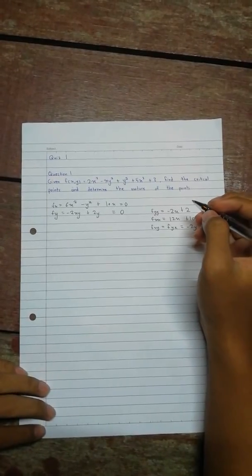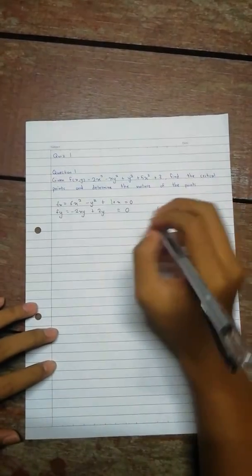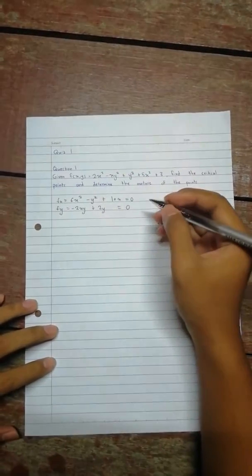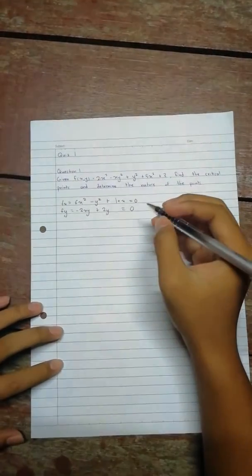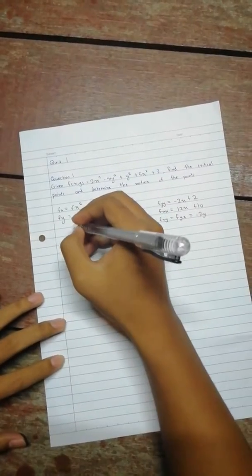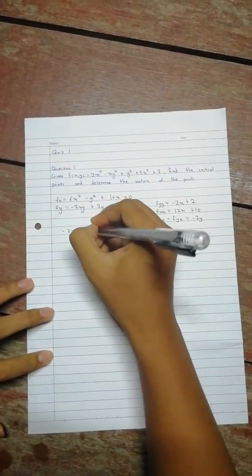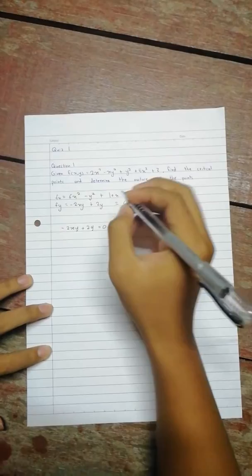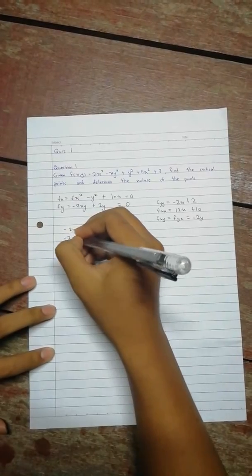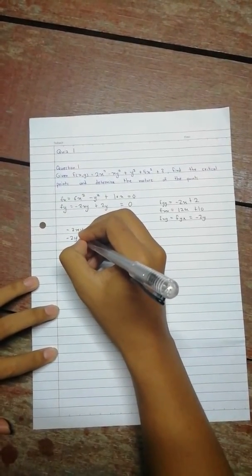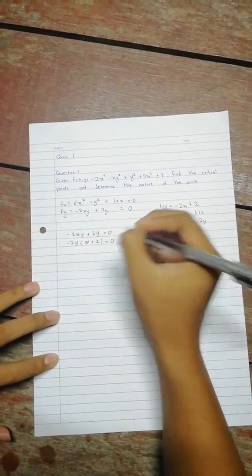Okay, after we find the first and second derivatives, we choose either the first equation or the second equation, and I prefer you to choose the simplest one, which is the second equation. Negative 2xy plus 2y equal to 0. Then we must factorize this equation. Negative 2y we put outside, then x plus 2 equal to 0.